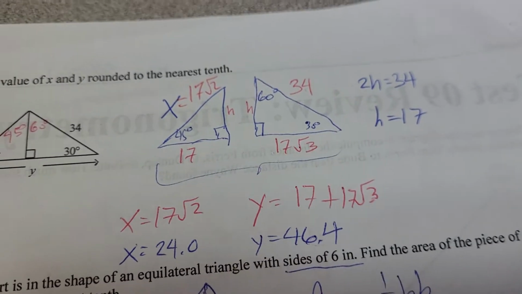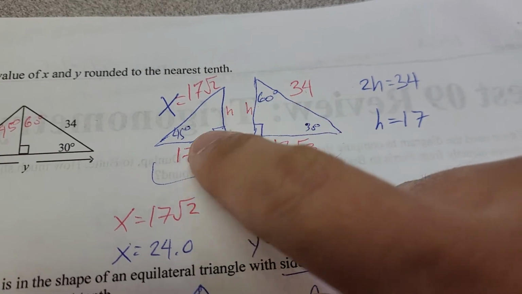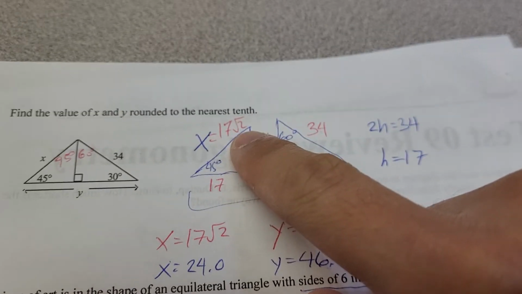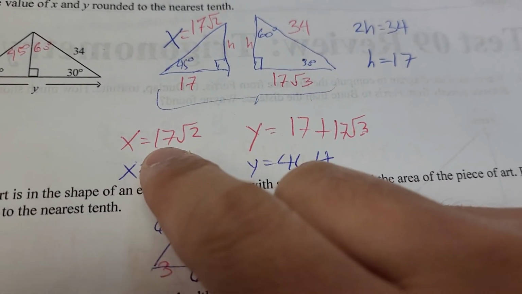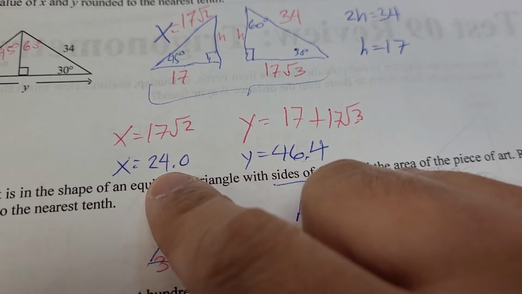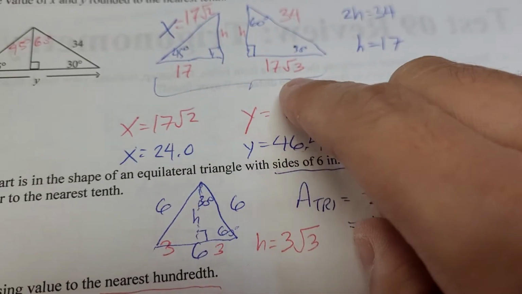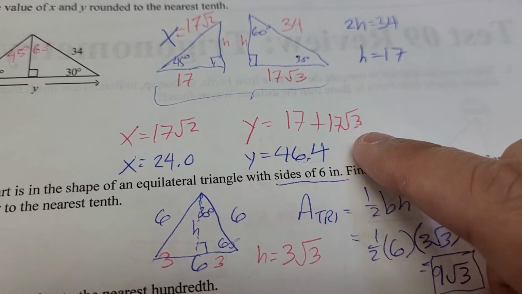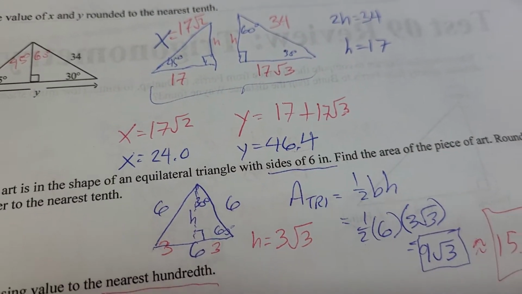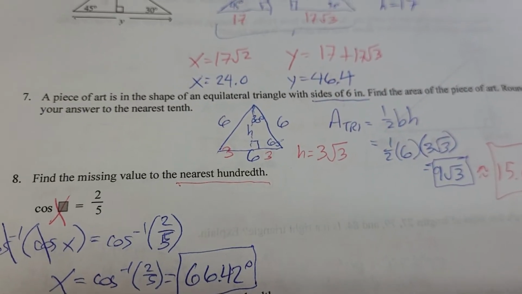Remember, for the 45, 45, 90 portion, that's 17, so this is 17 square root of 2. So your answer for x is 17 square root of 2, which as a decimal is 24.0. And for my y, it's going to be this and this together, so 17 plus 17 square root of 3, which will be 46.4.